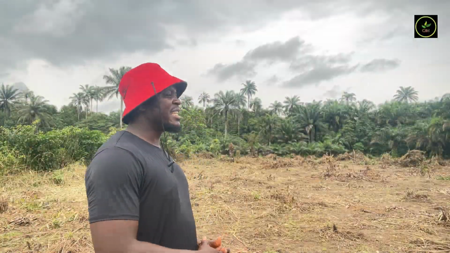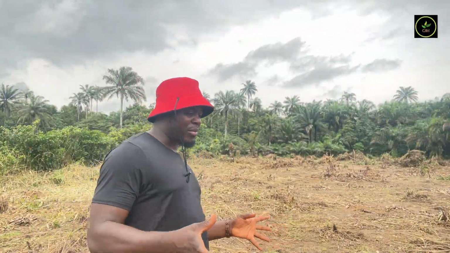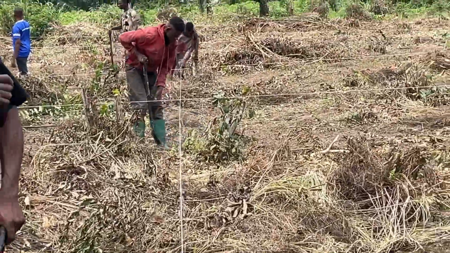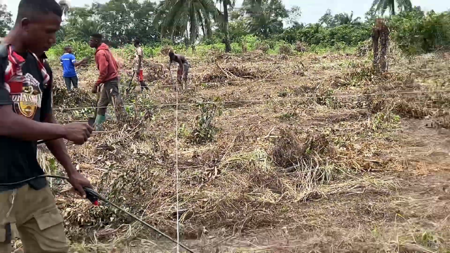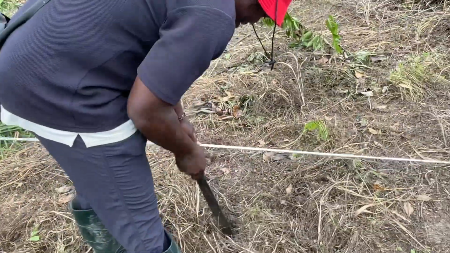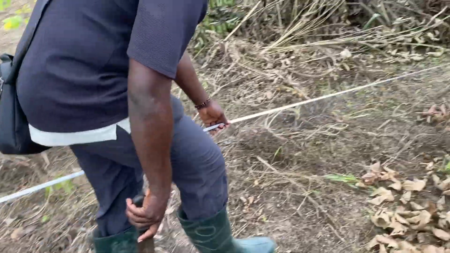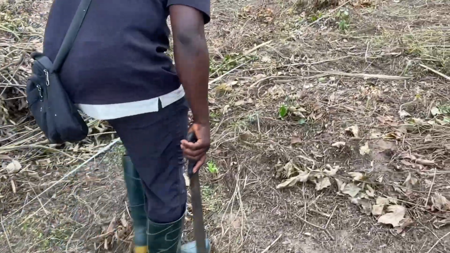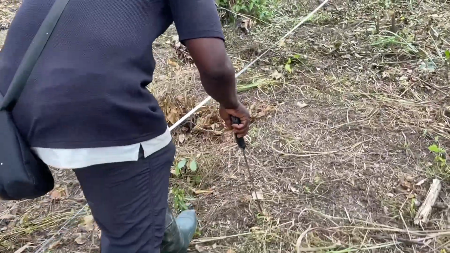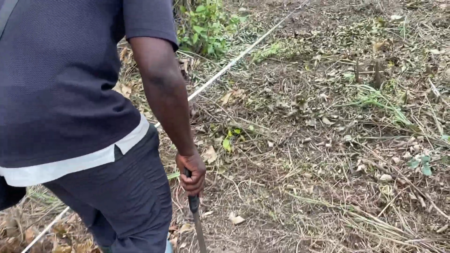This is the mapping out of the field. It's also a pre-planting operation. The mapping out simply means the outlining of the field. Here we use 9 meter by 9 meter. With the method we use for the outlining, we are going to be getting about 124, 125 plants per hectare. Rather, if you use the triangular method, you would get close to 150 plants there.